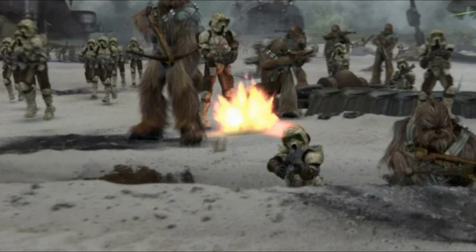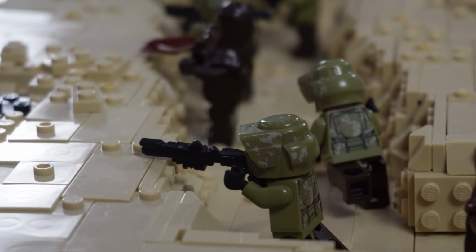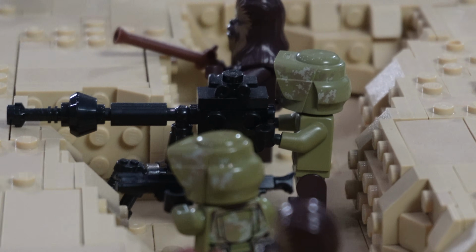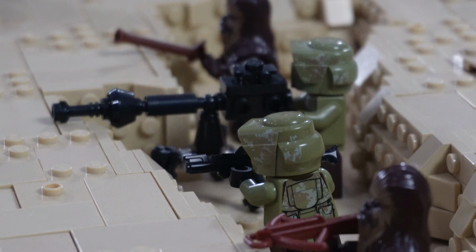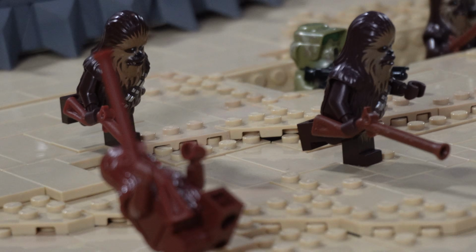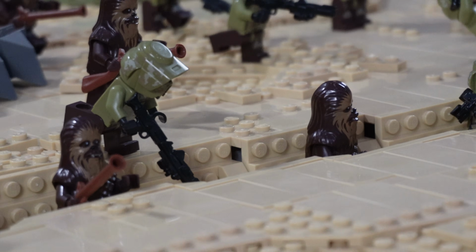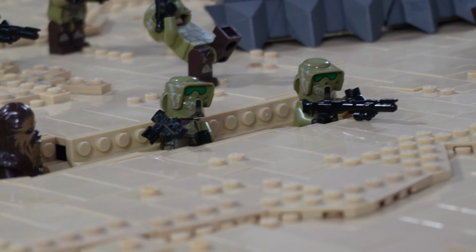Now, if you do look in the Battle of Kashyyyk, there are multiple trenches going through the sand. They're not like hardcore trenches, but I really wanted to capture that. And you can see multiple clone troopers and turrets and all sorts of stuff. And I like how the trenches kind of naturally just blend right into the sand. And one of my favorite parts actually of the battlefield portion.